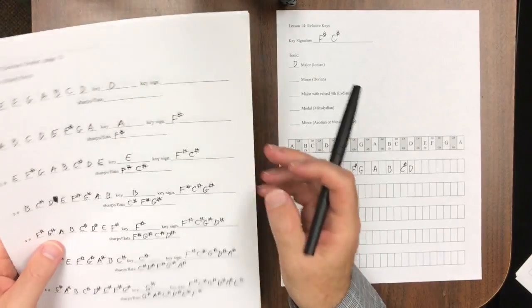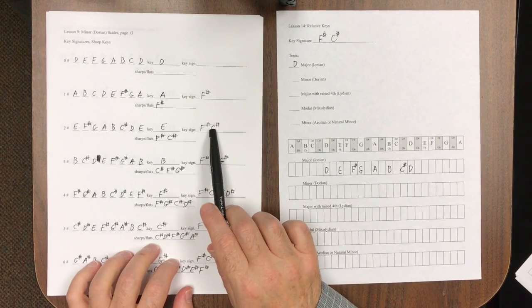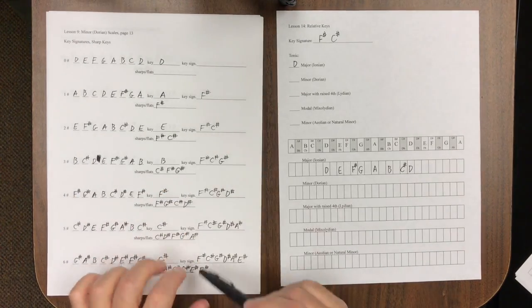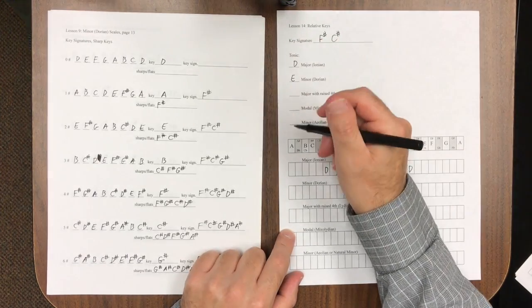So the minor Dorian key with F sharp and C sharp in the key signature is E Dorian. So we'll put E as the tonic up there in the tonic slot.